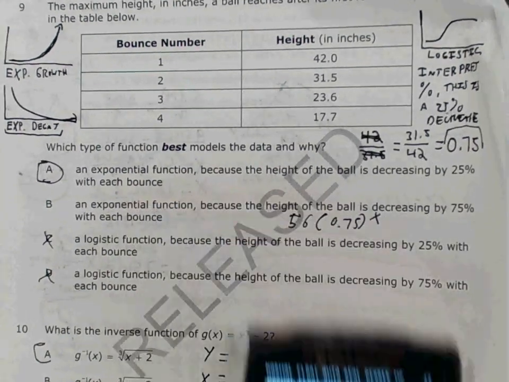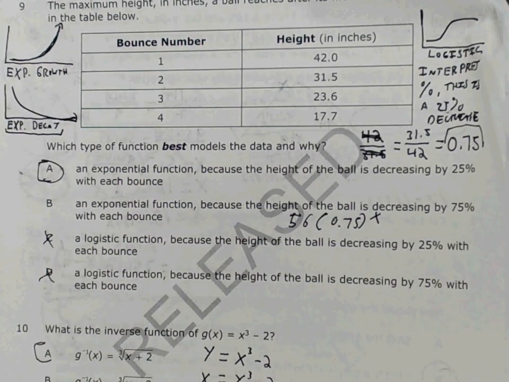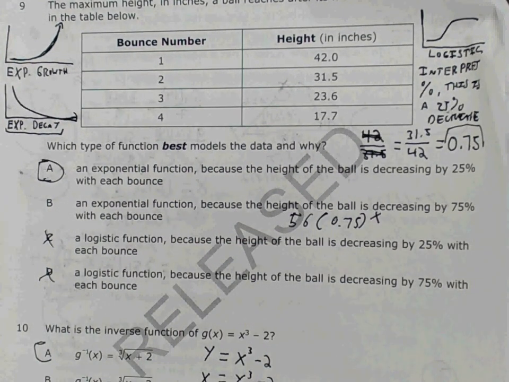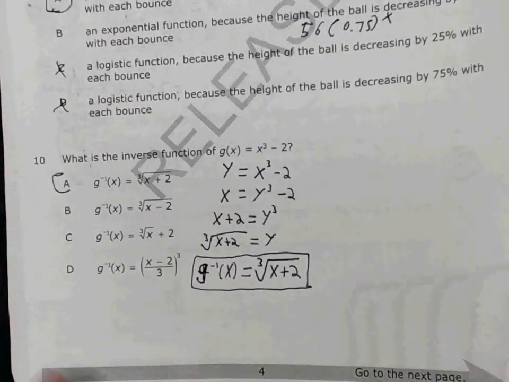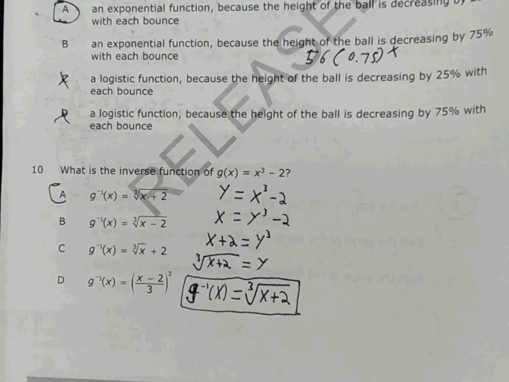Okay. Let's go to the inverse function of g of x is equal to x cubed minus 2. It's number 10. So start out y is equal to x cubed minus 2, switch the x's and the y's. x is equal to y cubed minus 2, add 2 to each side. x plus 2 is equal to y cubed. Take the cube root of each side. The cube root of x plus 2 equals y. So we've isolated y. So the answer is the cube root of x plus 2.